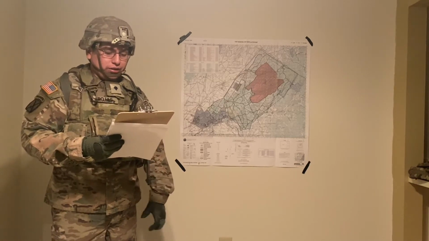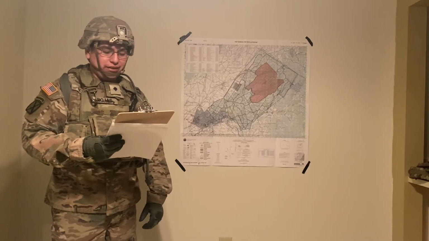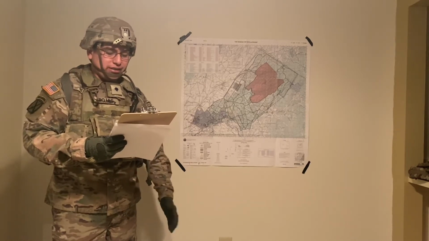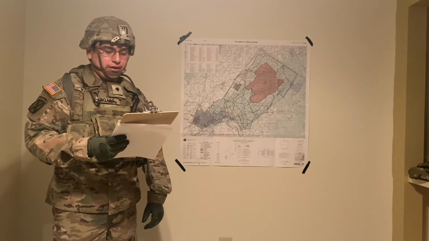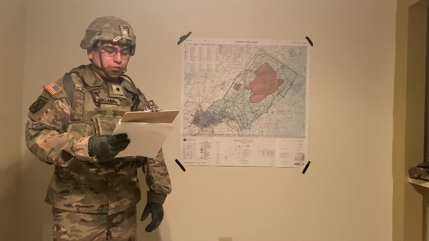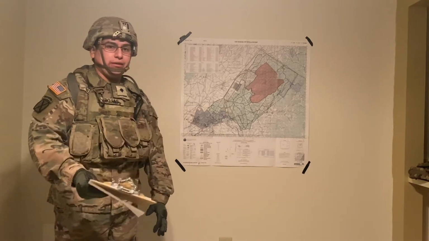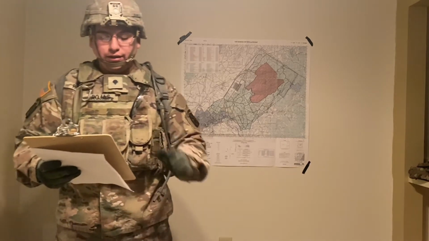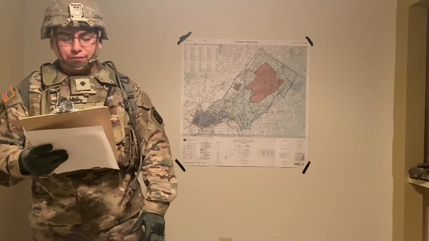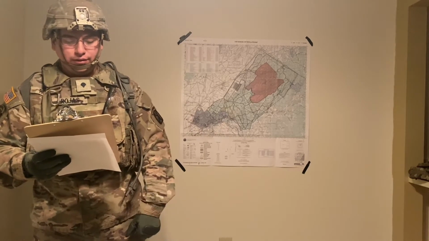C, use logic and color to identify each map feature. For example, blue represents water. If you see a symbol that is blue and has clumps of grass, this would be a swamp. Now, number 3 is identify the marginal information on a military map.